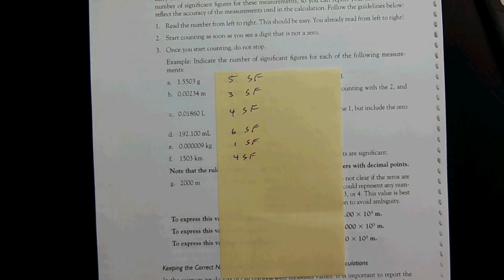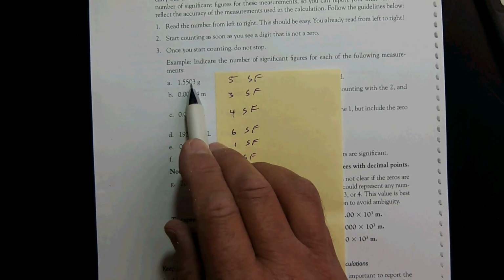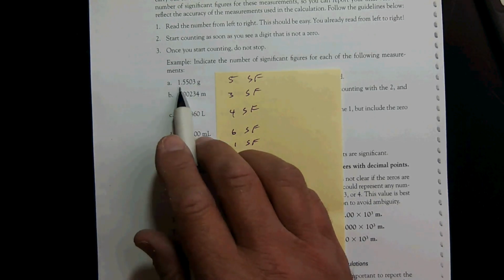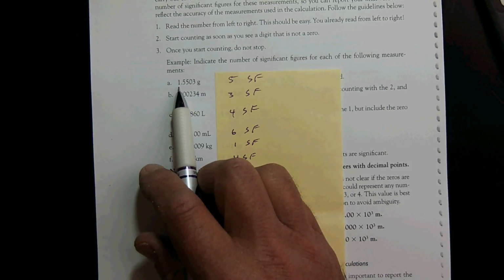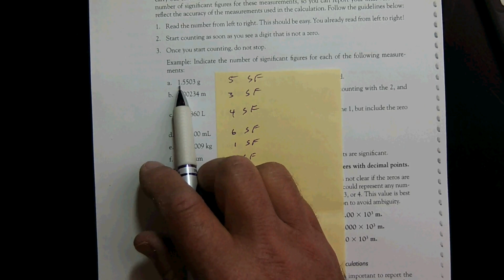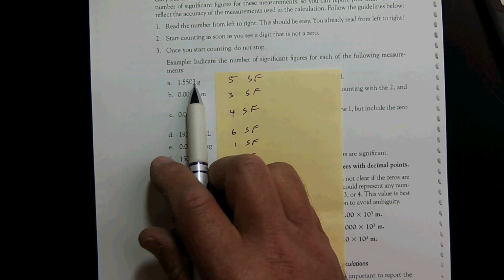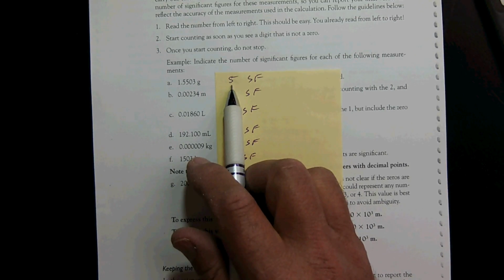Now, if you're wondering how I did that so fast, the rule for counting sig figs, and this applies to anything with a decimal point in it, is you read your number from left to right. You probably already read that way. As soon as you see something that is not a zero, you start counting. Once you start to count, don't stop. So I'm reading along. Hey, he's not a zero. I better count. 1, 2, 3, 4, 5. This value represents 5 significant figures.